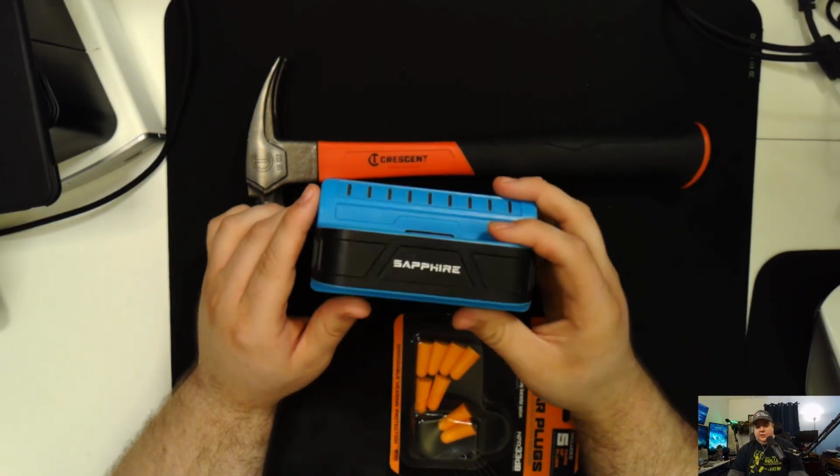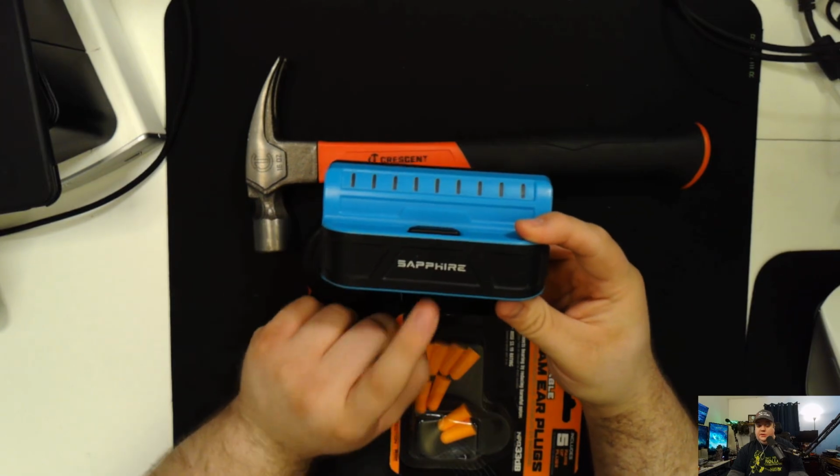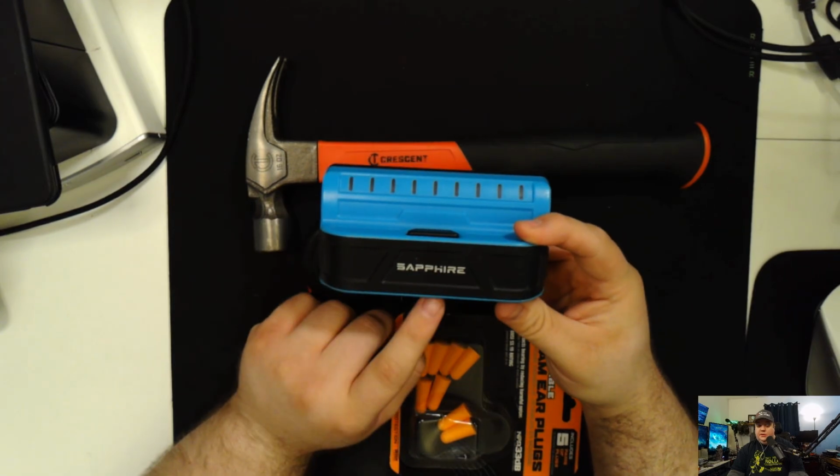Next thing is a stud finder. Now, if you know anything about GPUs, you recognize that brand. And yes, Sapphire makes actual stud finders for finding studs. What I like about this one is it will also alert you to the presence of any kind of electrical that is running through. It will immediately start beeping and say, hey, there's danger here.